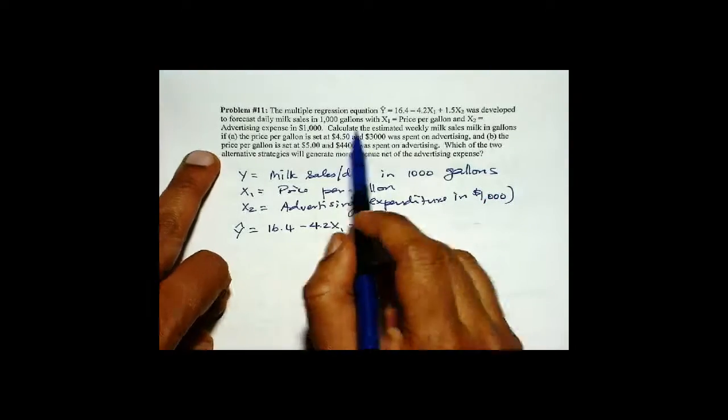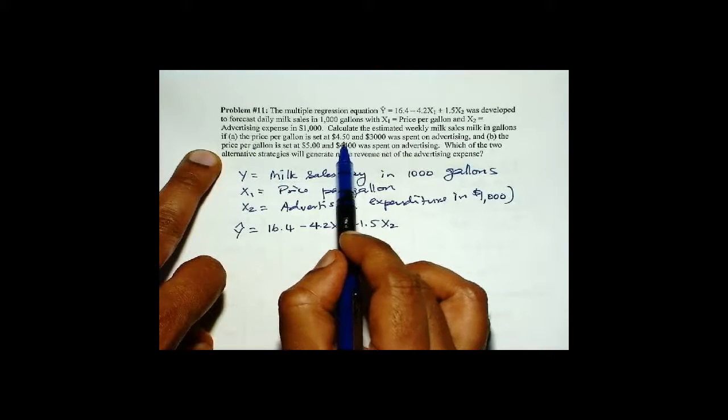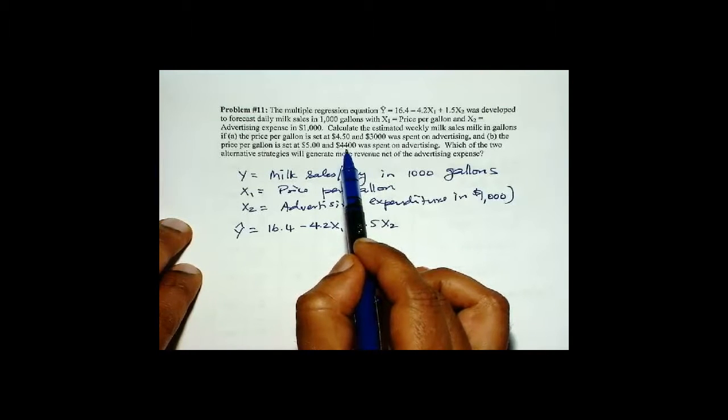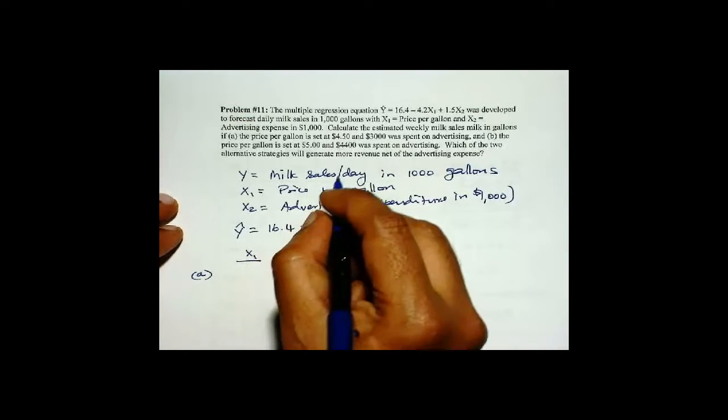Now we want to estimate forecast. We want to forecast sales for a price of $4.50 and $3,000 spent on advertising, and a second scenario where $5 is set as price and $4,400 spent on advertising. So we have x sub 1 and x sub 2. So scenario A, x sub 1 is $4.50.